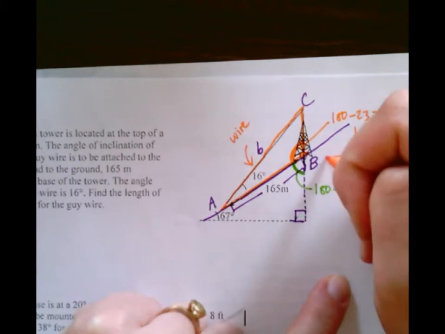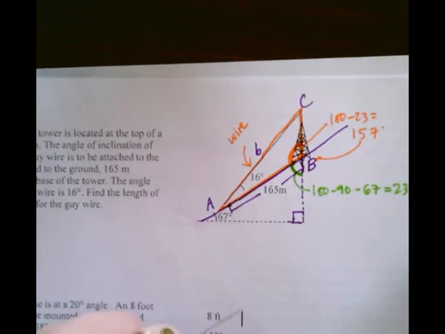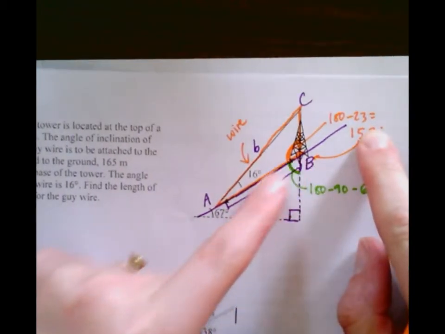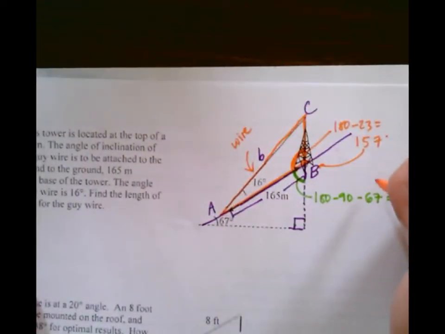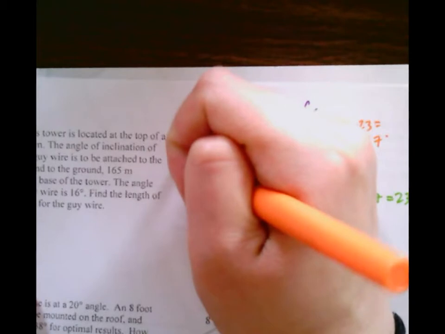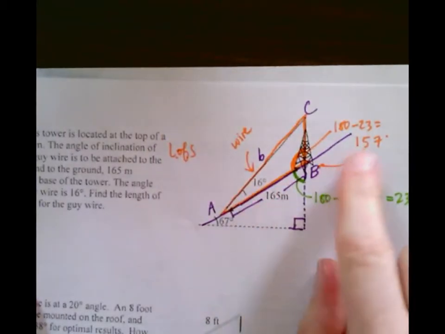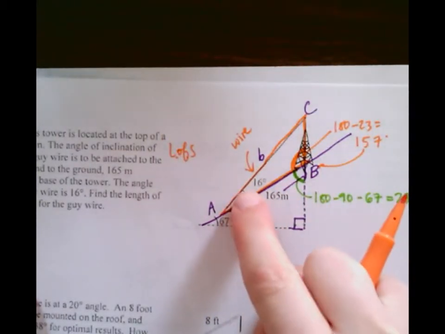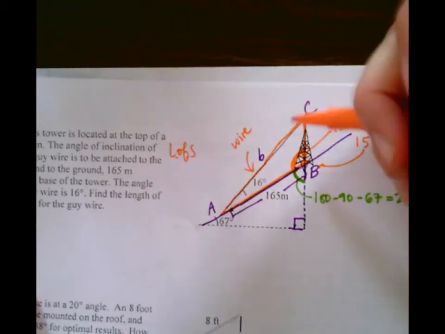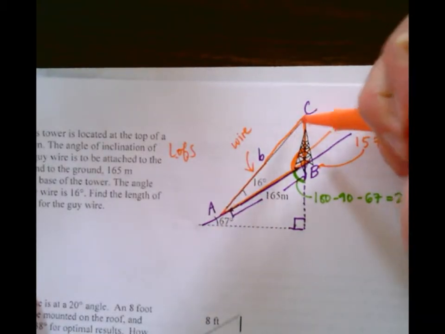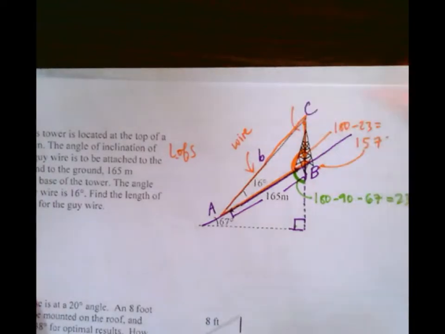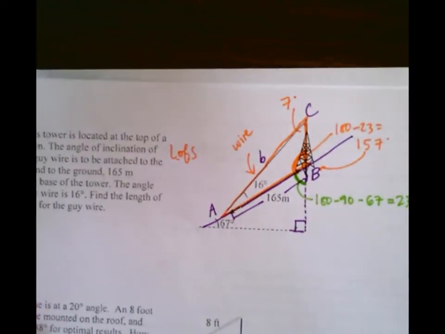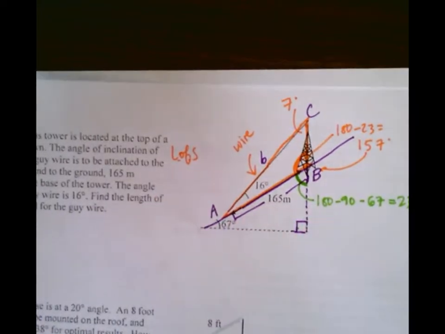So now I know my angle B is 157, and I have angle, side, angle. So I'm going to be setting up law of sines. And remember, once I get this as 157, and I already knew this is 16, I can find my final angle up here also, because if I have two angles, I can always subtract them from 180. So I'm going to get this angle up here to be 7 degrees. Okay, and then from there, again, you're setting up law of sines.